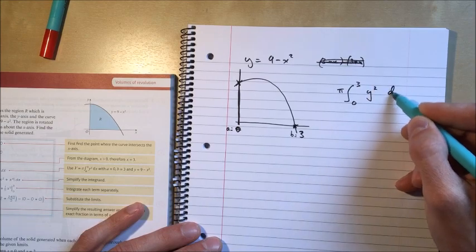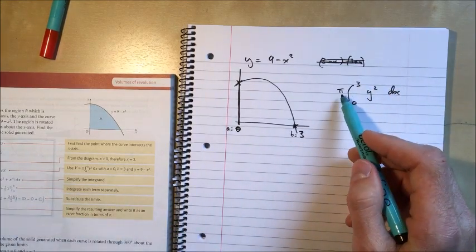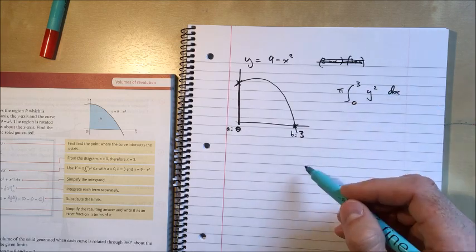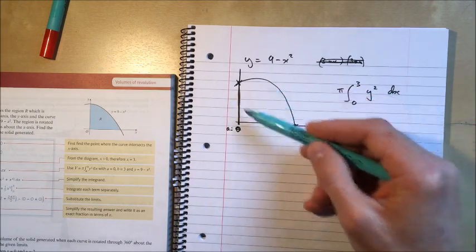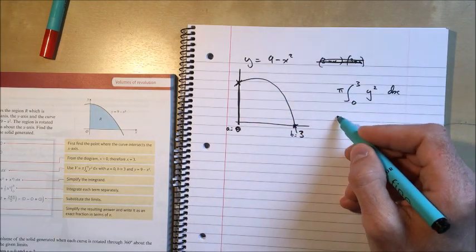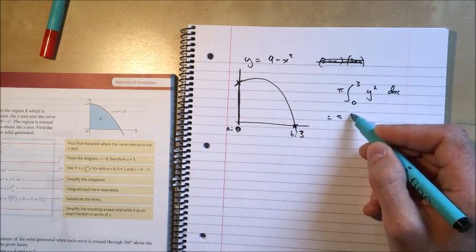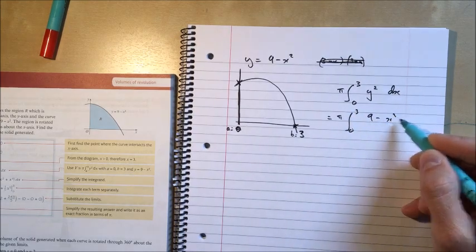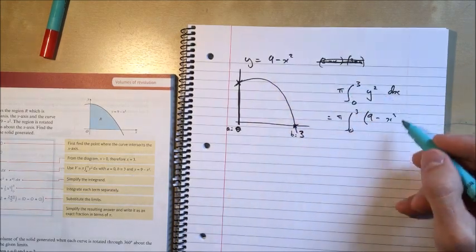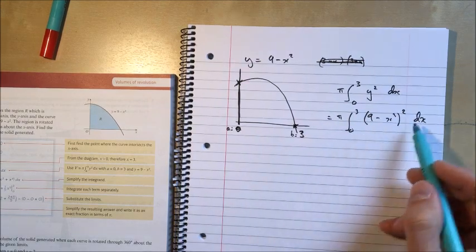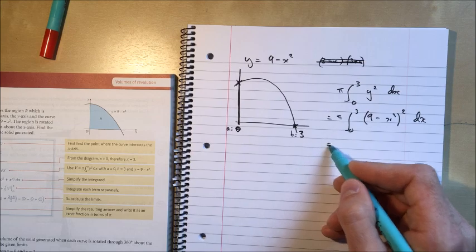So what I need to find is the integral from 0 to 3 of y squared with respect to x. I'm just using the formula there. So the volume of revolution is pi times the integral from 0 to 3 of y squared with respect to x. So that's going to tell me, if I take this shape here, rotate it around the x-axis, what's the volume? Well, integral from 0 to 3 of 9 minus x squared, that's y. Then I've got to square that and integrate that with respect to x. So that is not too bad an integral to evaluate.